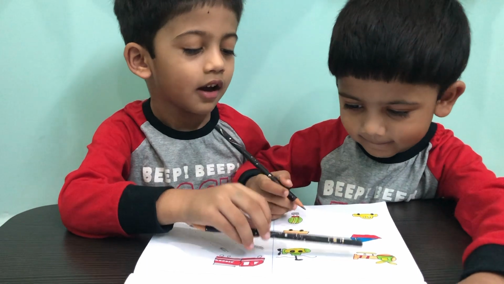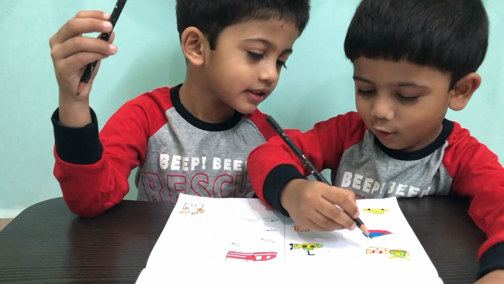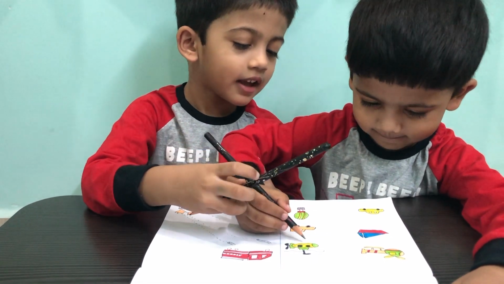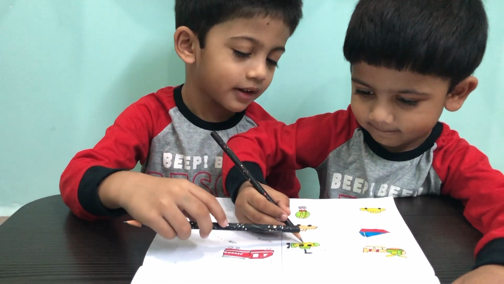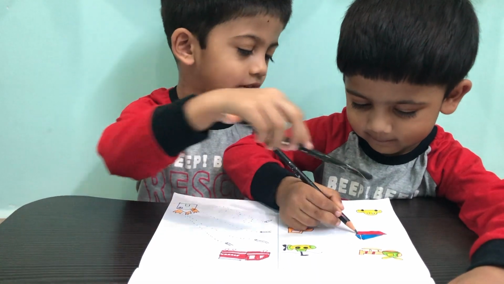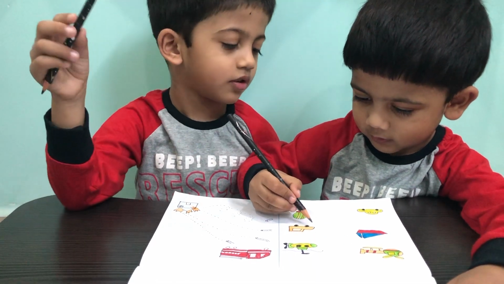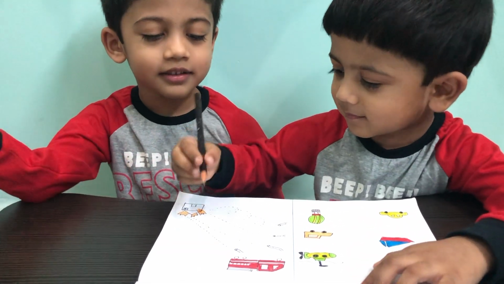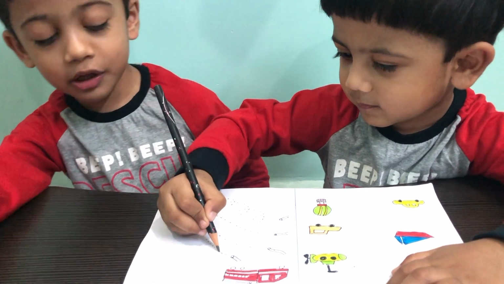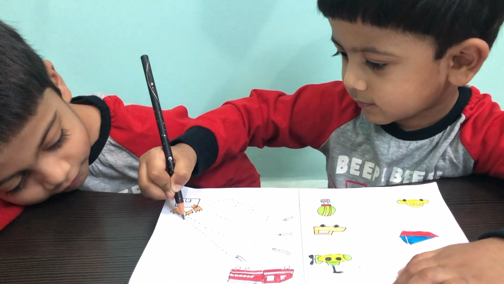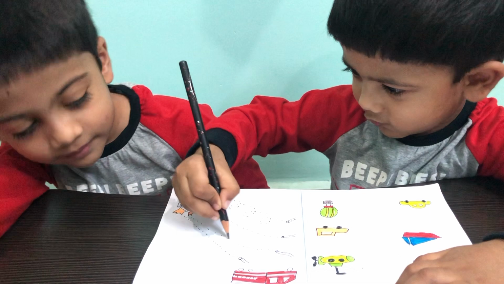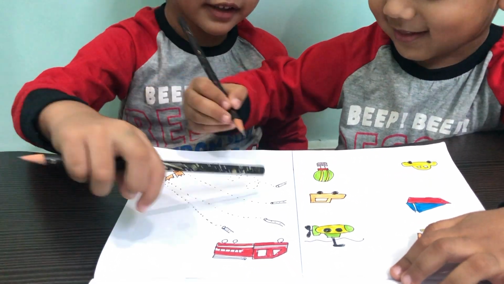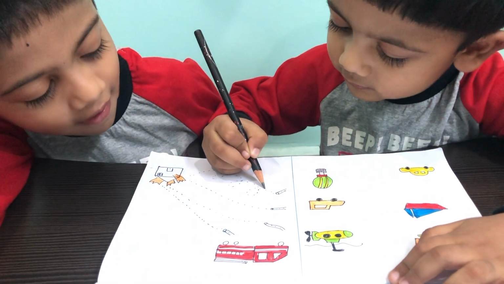Now this. Does a helicopter have wheels? No. So, helicopter. Now, the submarine goes in water. This goes in water. This and this go on the road. Twister. You have to match this to fire. This fire will go to the moon. Put fire. This. Slowly, Shivansh, slowly.